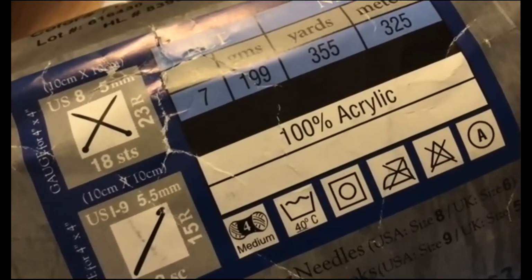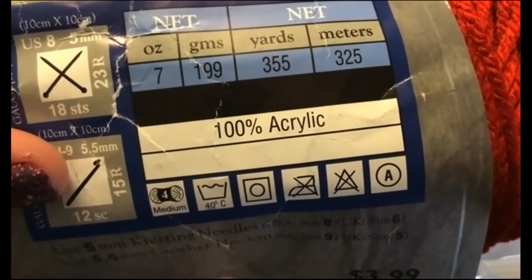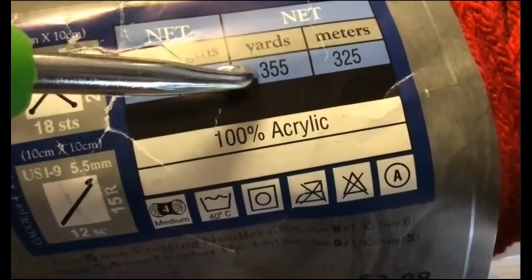Acrylic yarn is nice to use for blankets and hats and other works that you want it to be soft. If you want something to use in the kitchen, you want to use cotton. This also tells you how many yards we have. So we have 355 yards, and it also converts it to meters here.